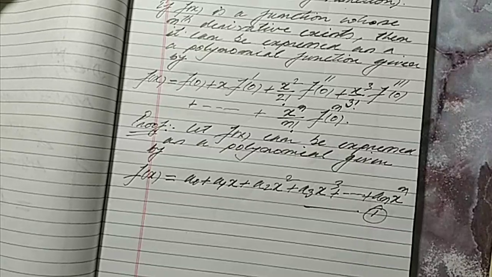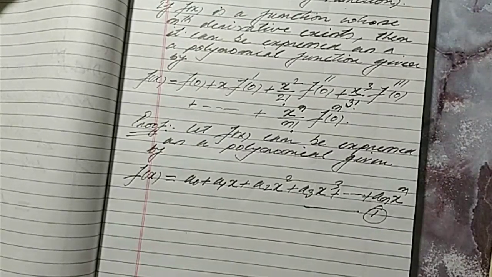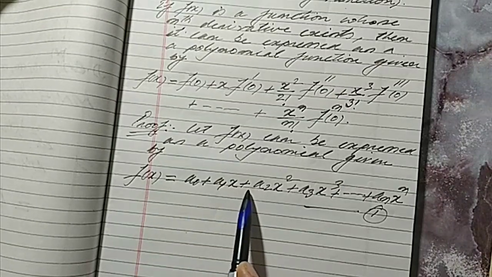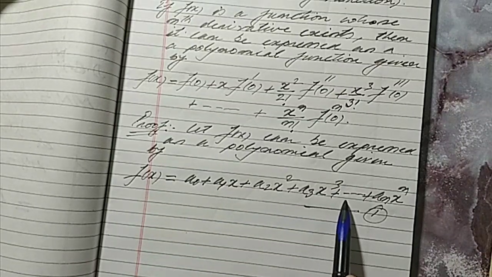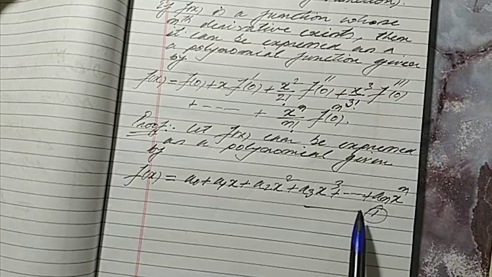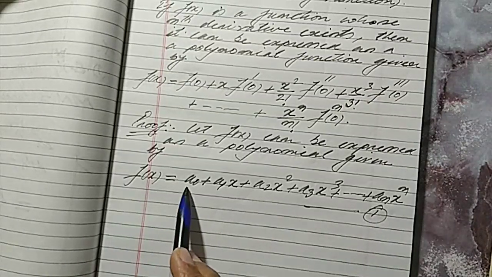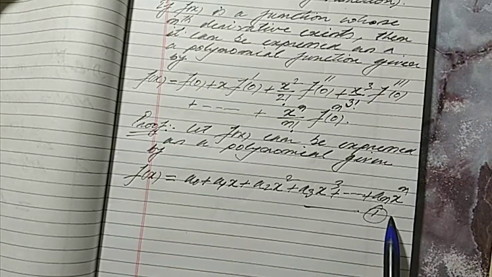By definition, a polynomial is an algebraic expression which can be written in the form of a0 + a1x + a2x^2 + a3x^3 + and so on to an x^n. So f(x) is a polynomial, we have assumed.